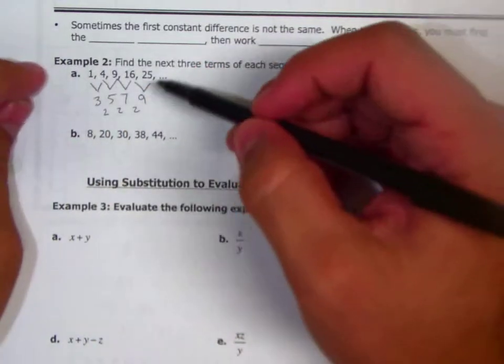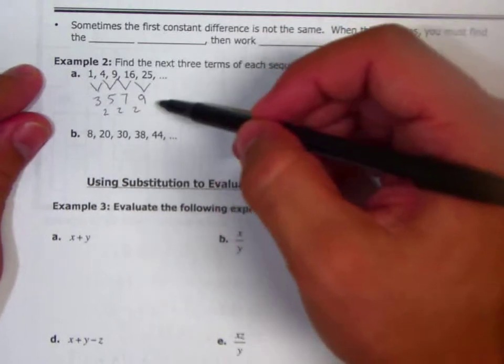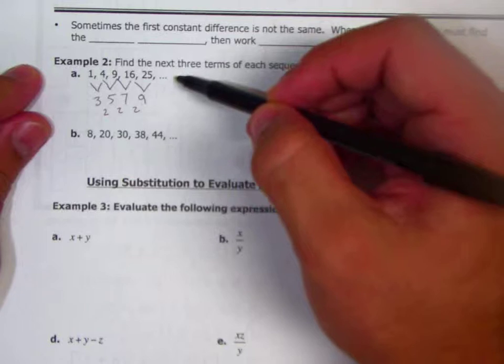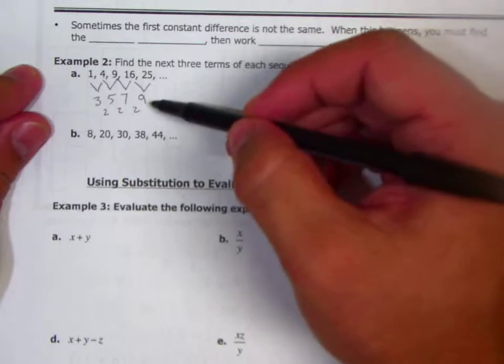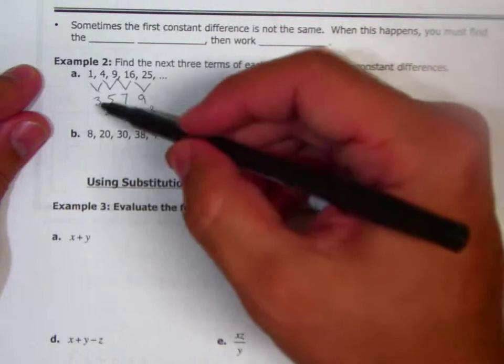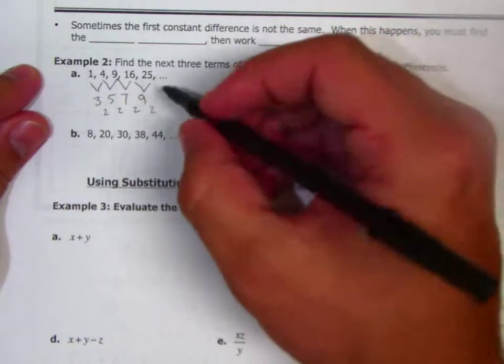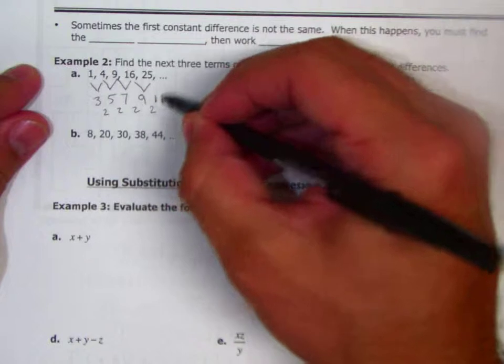Now to predict the next number in the sequence, you're going to need to know that these numbers are increasing by 2. Therefore, these numbers are going to increase by more. So these numbers are increasing by 2. Okay. So I know that the next number, since it goes 3, 5, 7, 9, it's increasing by 2. I know that the next one's going to be 11.